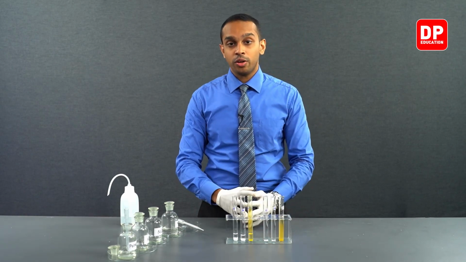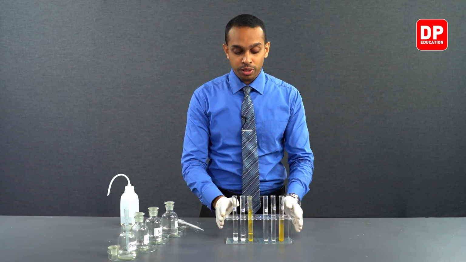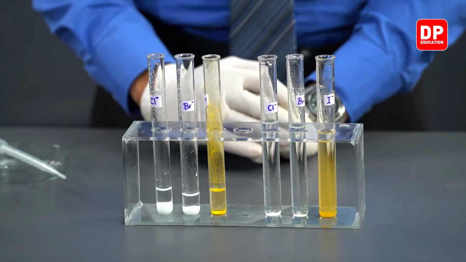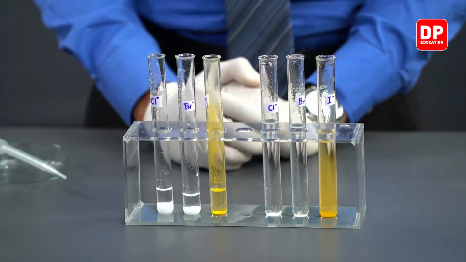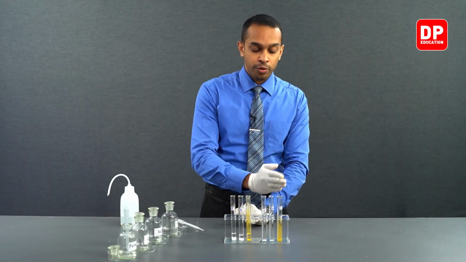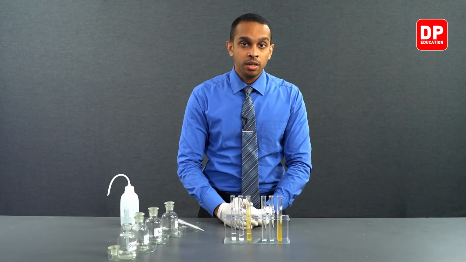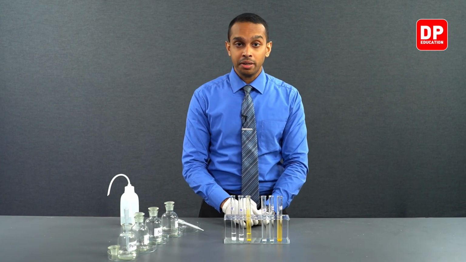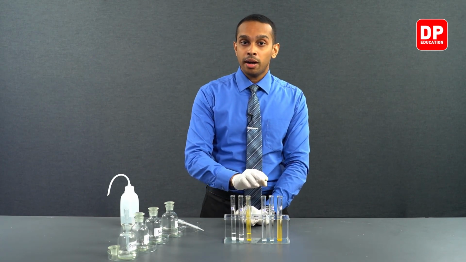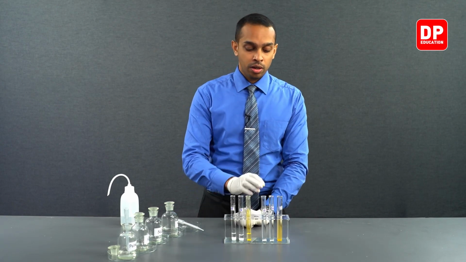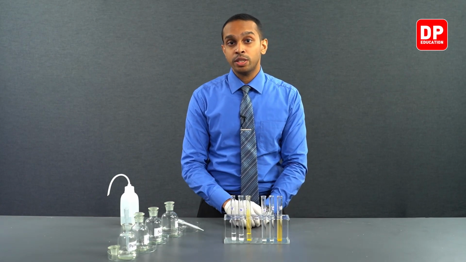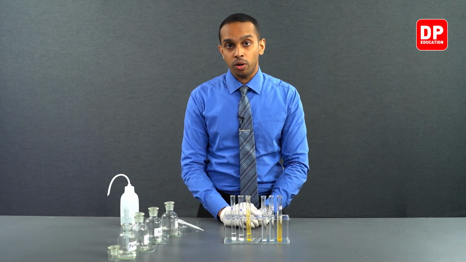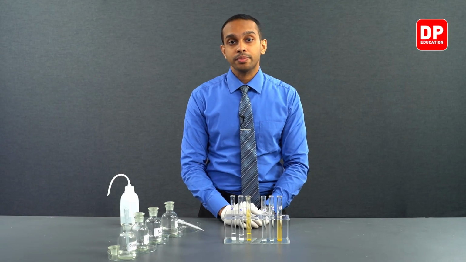So those are the observations when you take lead chloride, lead bromide, and lead iodide, and heat these precipitates. We saw all of those precipitates dissolved to form clear solutions, but upon cooling, they reform the solid precipitates: lead chloride and lead bromide, which are white in color, and lead iodide, which is a bright yellow in color.